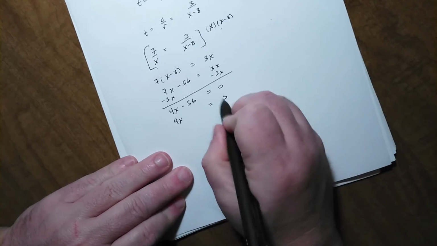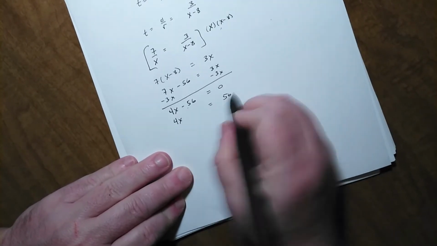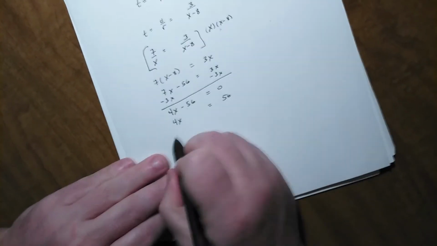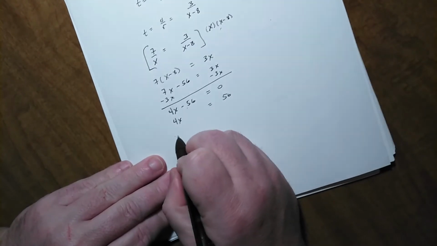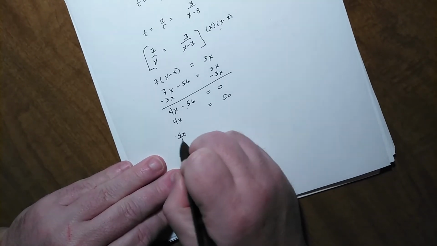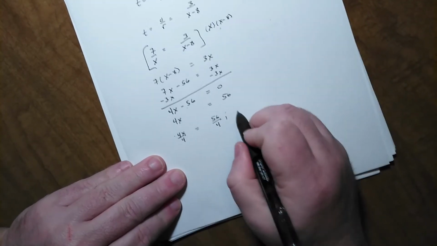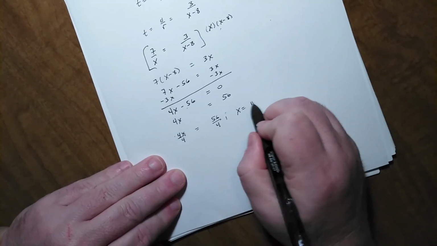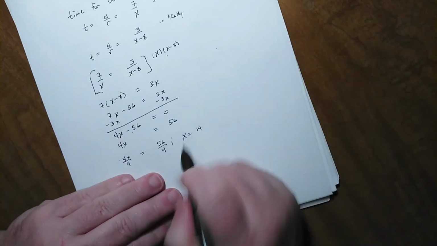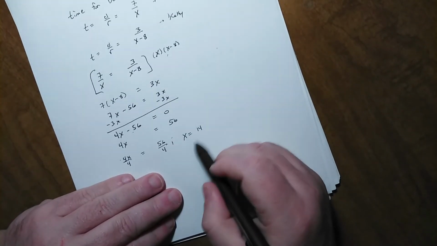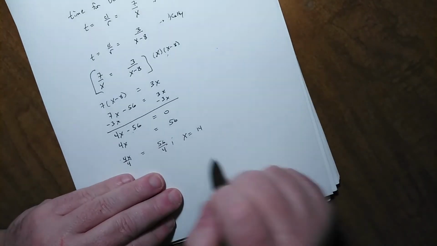4x is equal to 56. We're adding 56 to both sides, sliding this thing over. And then we're going to go ahead and divide both sides by 4. So we have 4x over 4 is equal to 56 over 4, and x is going to be 14, if I'm not mistaken, right? 4 times 14 is going to be 40 plus 16, that's 56.